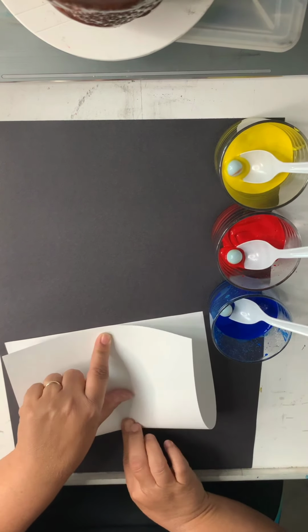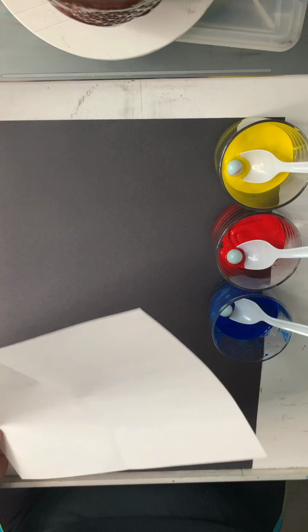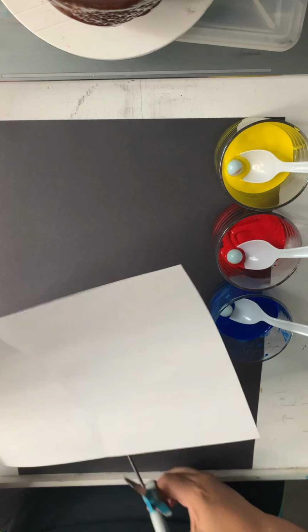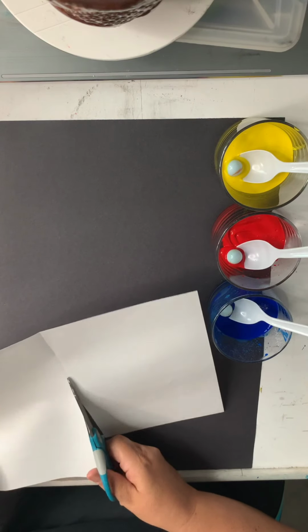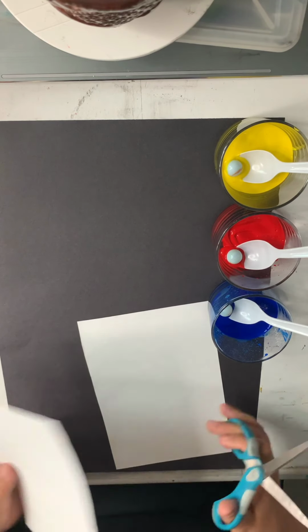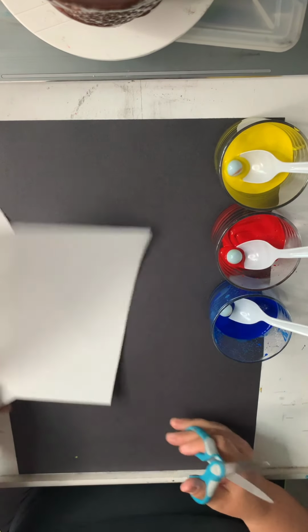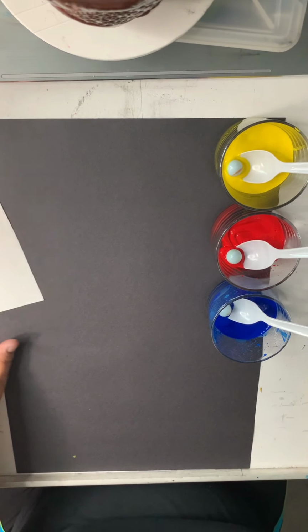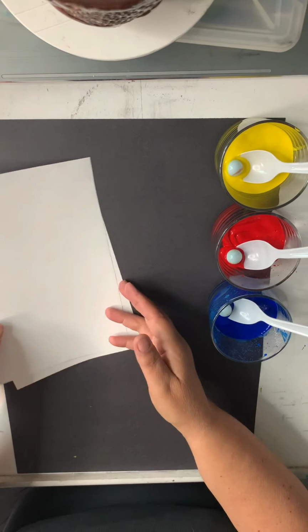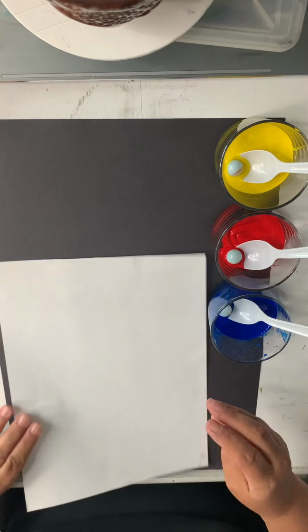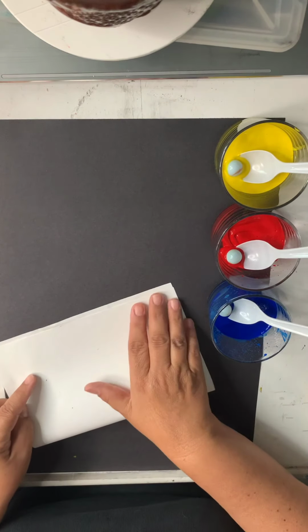Slide down and over. Now you have a guide where to cut the paper in half. Because you want to make different colors on different papers. So now we have 2 half sheets of paper. Put that aside. Here's 2. 2 of these together make 1. Then you're going to do the same thing with your second piece. Let the corners meet.